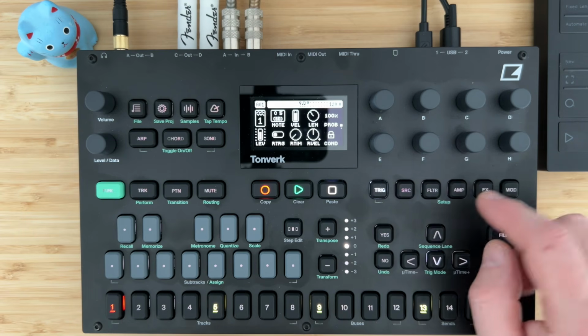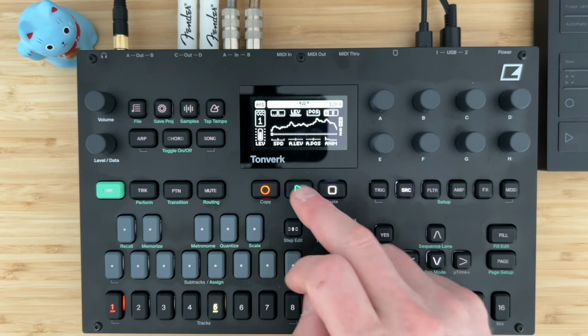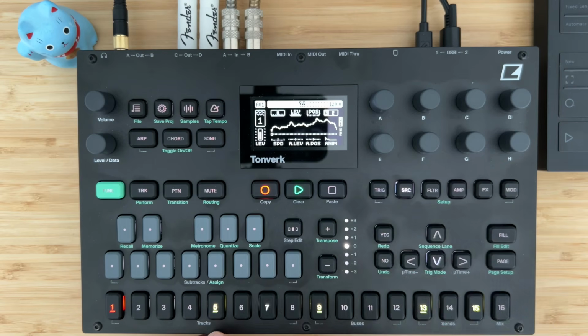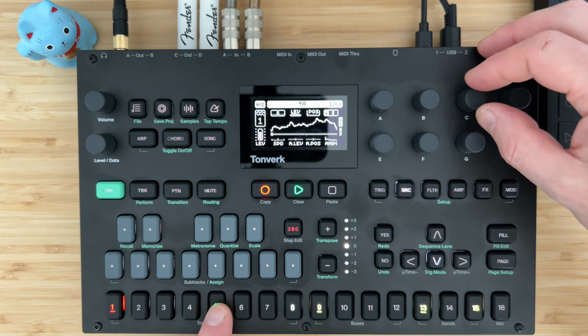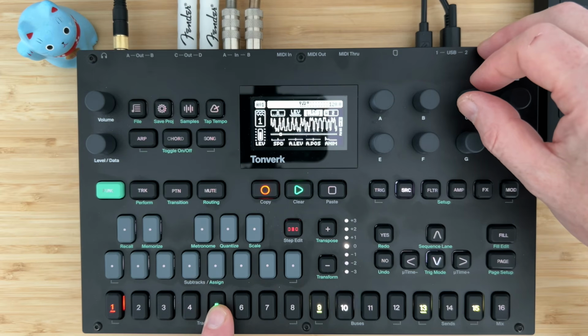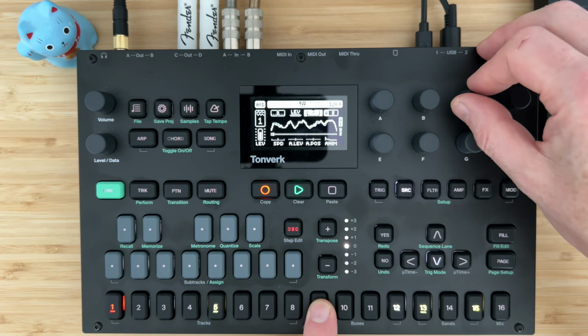So at the moment I just have a wavetable playing. If I wanted to change the position of this wavetable here, notice the other trigs don't affect it. So I can change this one as well.